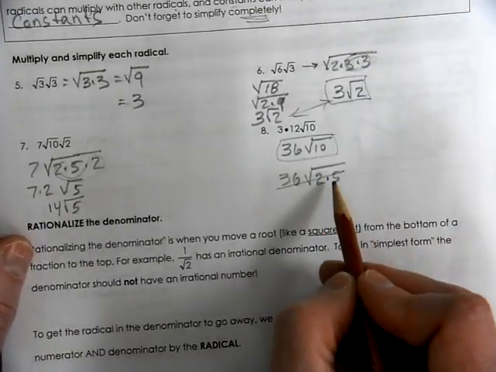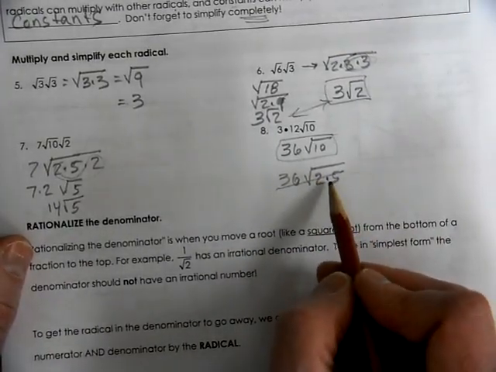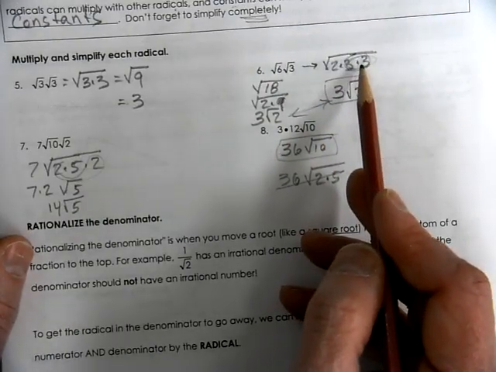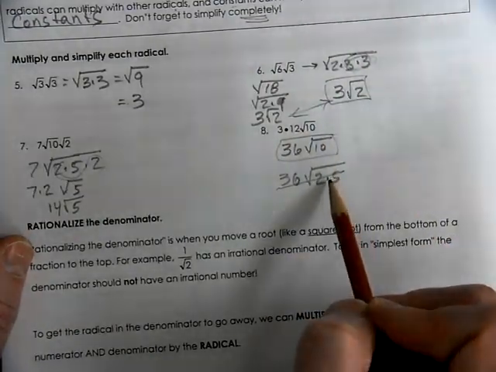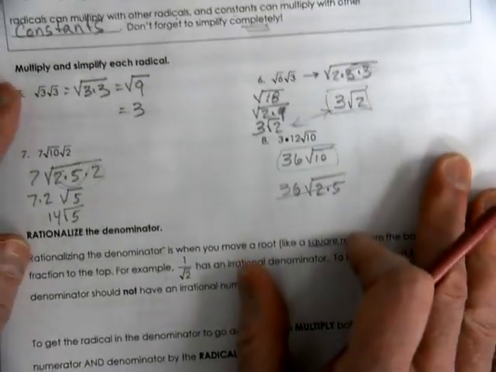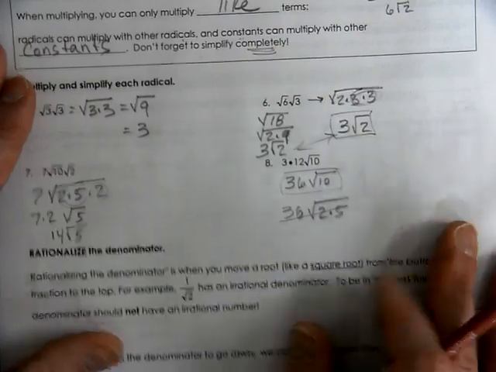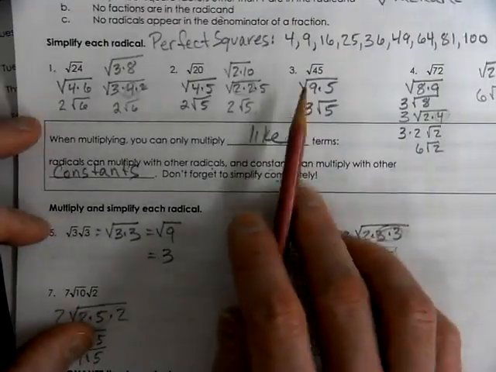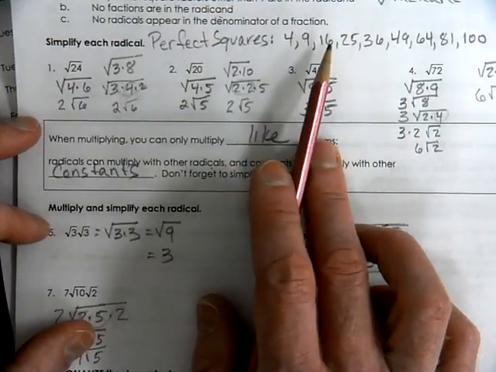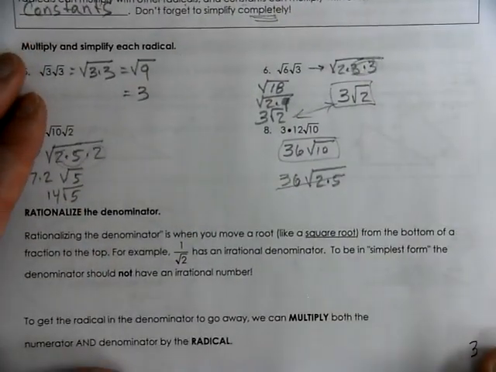If you break down the 10 into 2 and 5, you don't have a pair of the same numbers in there. So to be able to pull one out, it has to be a pair of the same numbers. Another way to think about it is the number 10 is not divisible by 4 or 9, definitely not 16.